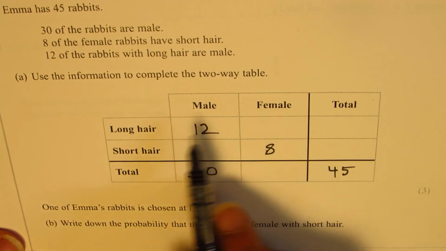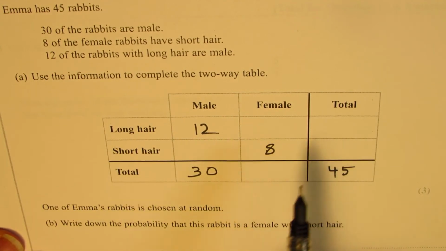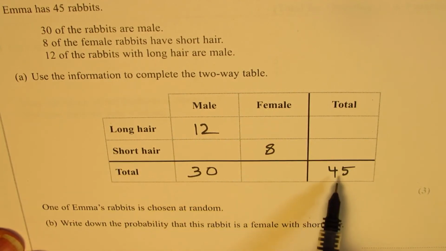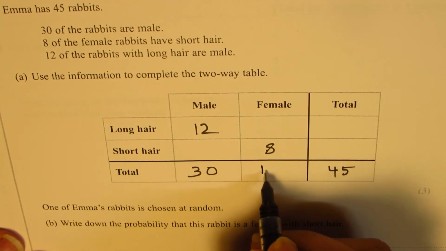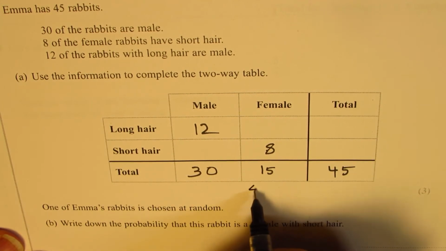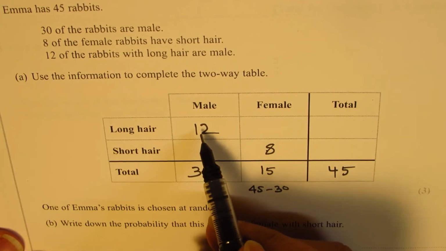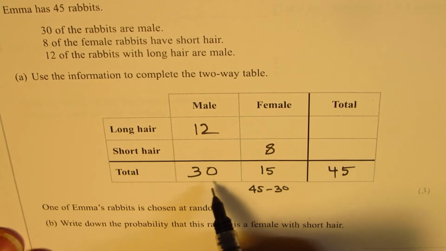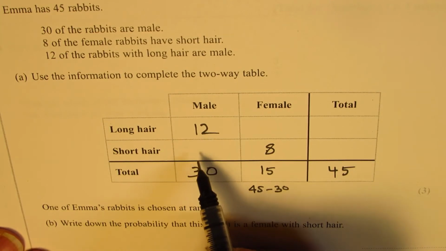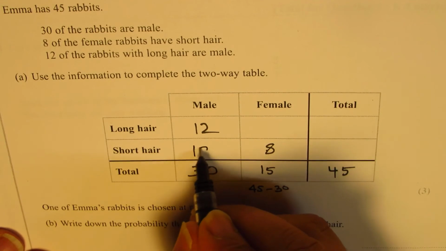Now let's try to complete this table. So we can write down 45 minus 30 is 15. So we get this number, which is basically 45 minus 30. Now, 12 plus what is 30? So take away 12 from 30 to get this number. So we get this as 18.